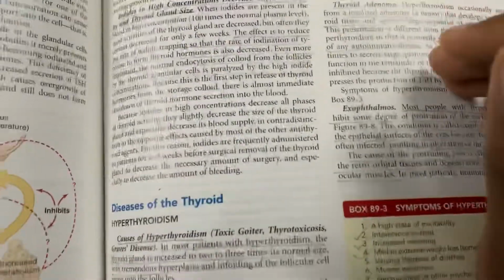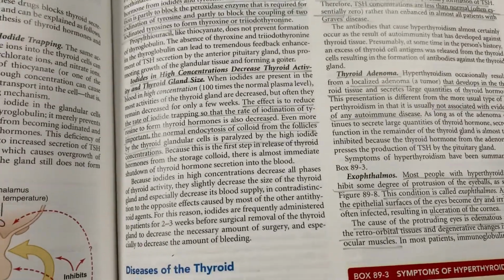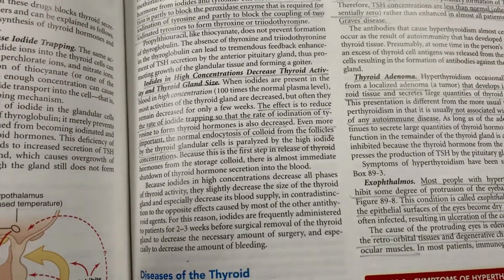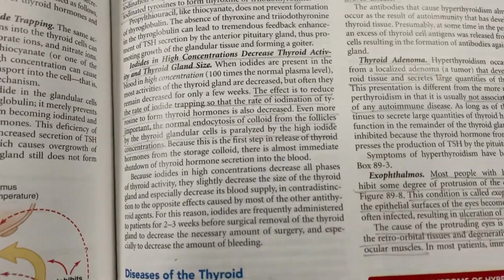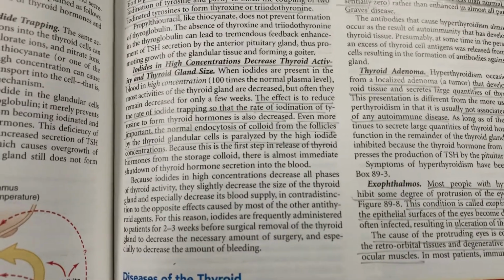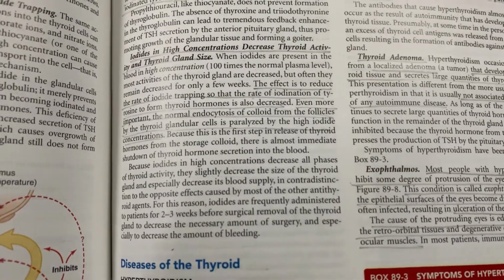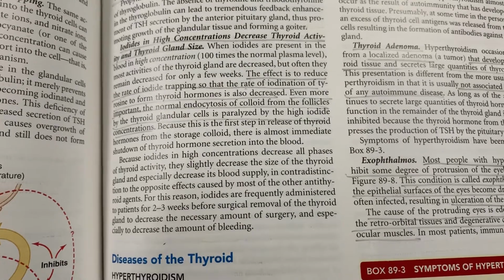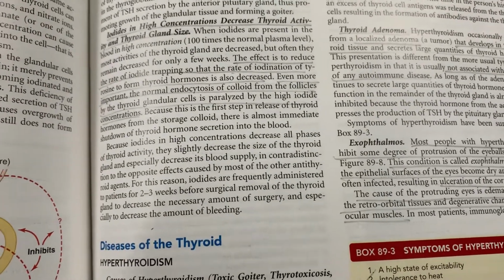When you talk about the thyroid gland size also, iodides in high concentrations reduce the rate of iodine trapping so that the rate of iodination is decreased. Even more important, the normal endocytosis is paralyzed. Because of this, the first step in the release of hormones, there is almost a shutdown of thyroid hormone secretion into the blood.